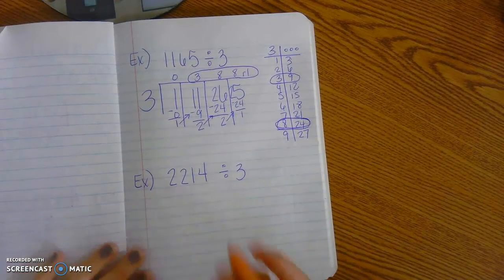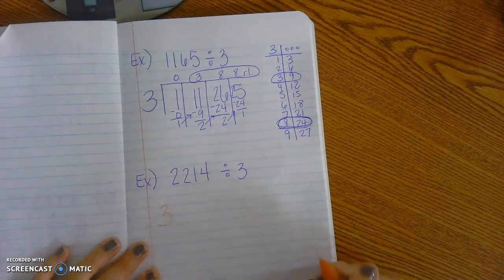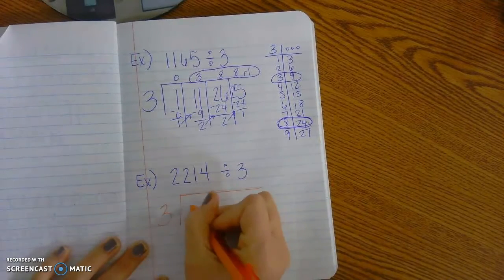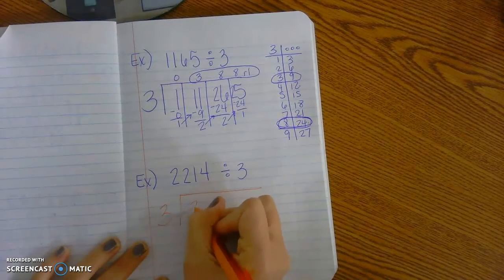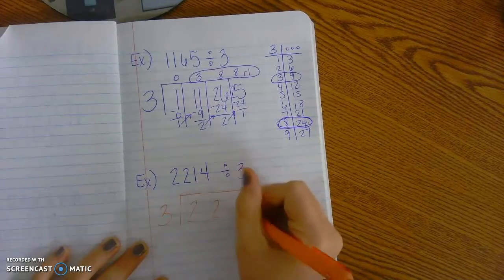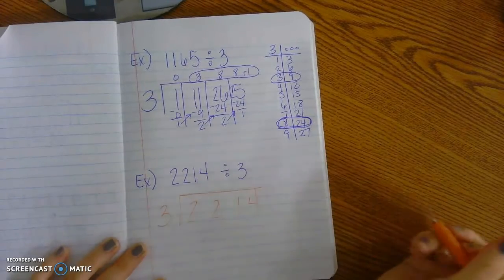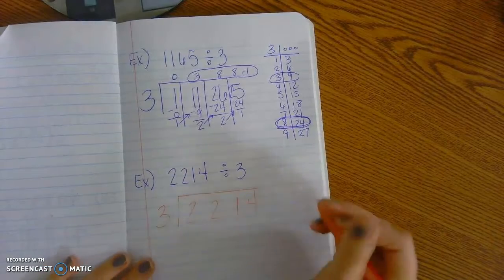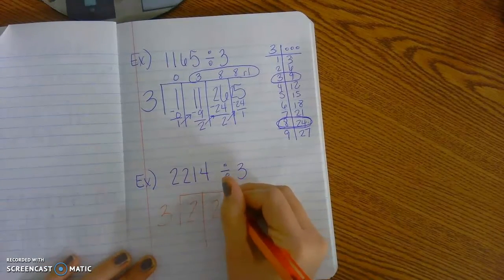All right, so I'm going to put a 3. That's my divisor. This is going to be my dividend, what I'm splitting up, or the total if we were working in a story problem. So my lines to split them up.